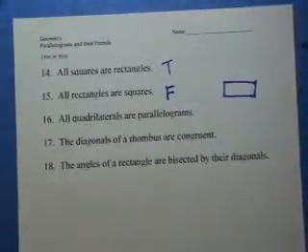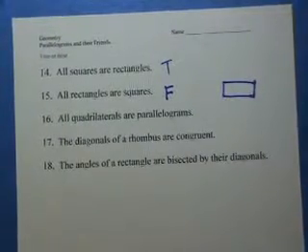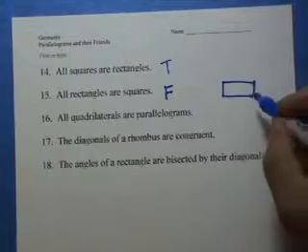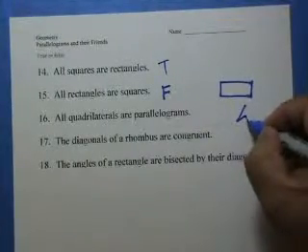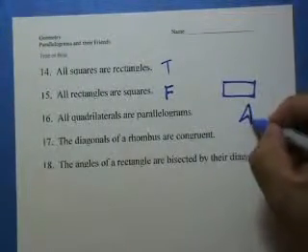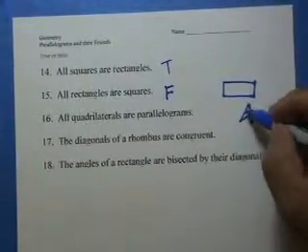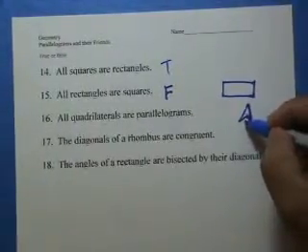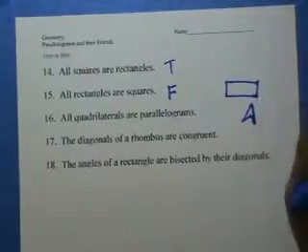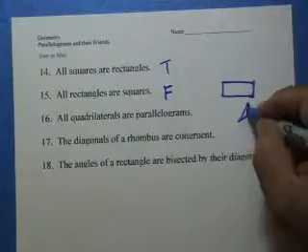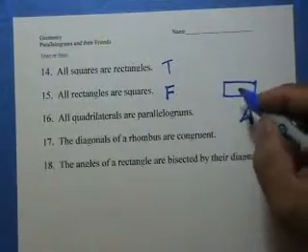16. All quadrilaterals are parallelograms. Again, see if you can find a counterexample. Draw a quadrilateral that doesn't look like a parallelogram. Well, a quadrilateral's only requirement is that it has four sides. Look, what is that, a Star Trek symbol? Something like that. It could be a concave quadrilateral. If you don't know what concave is, don't worry about it. But the idea is, this does not look like a parallelogram. This has no hope of being a parallelogram. So, this is false.